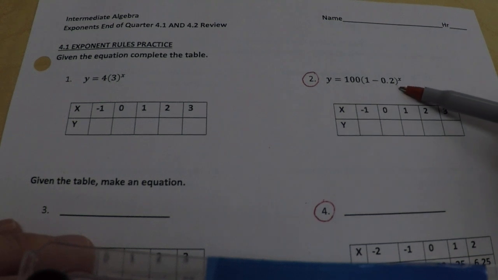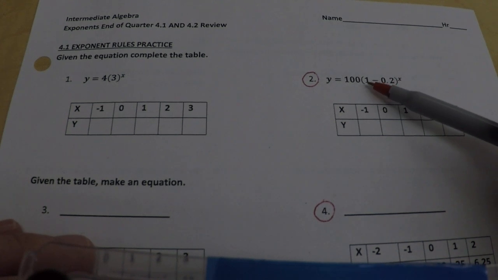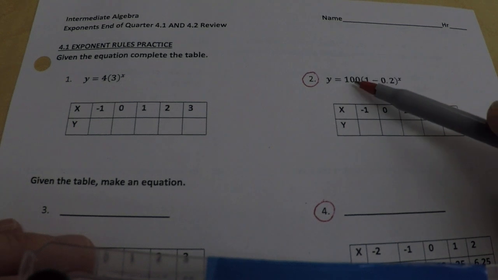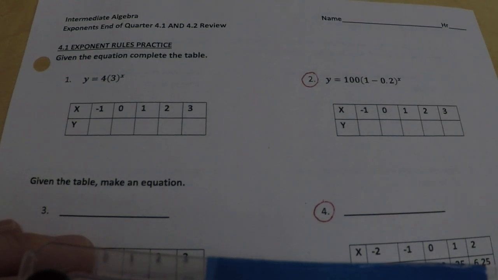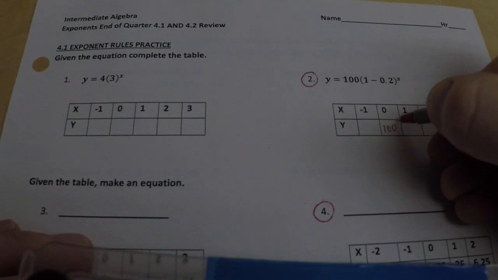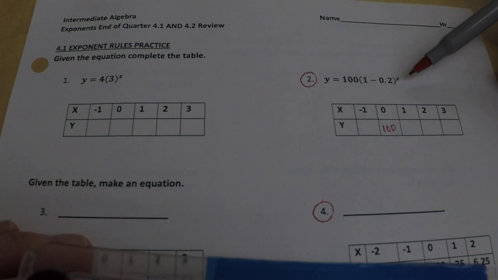So we have an exponential function. It starts at 100, and then this is actually going to decrease as we go to the right because this number here will be less than 1. And when you multiply by something less than 1, you get smaller. So I know that this is going to be 100 because when you take 0 and put it in here, this thing to the 0 power will be 1. 1 times 100 is 100.